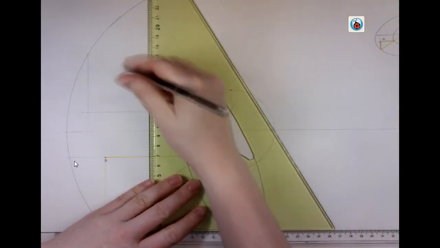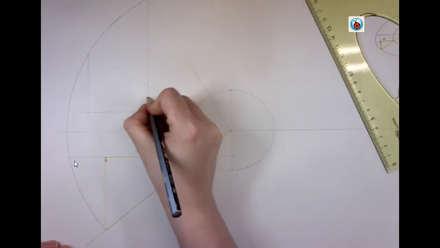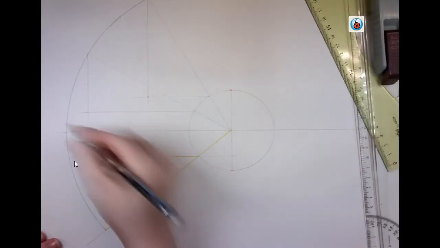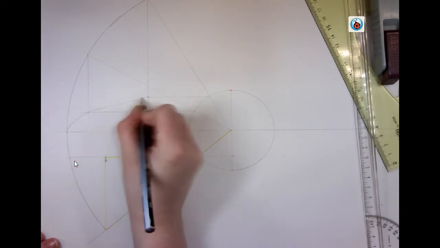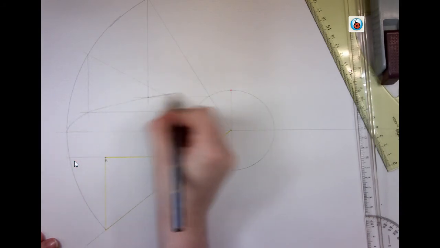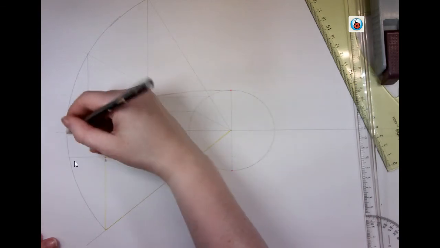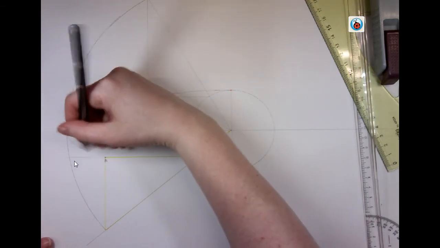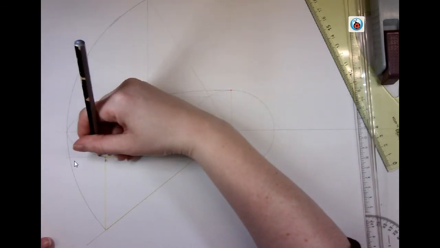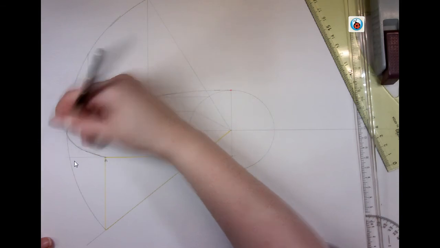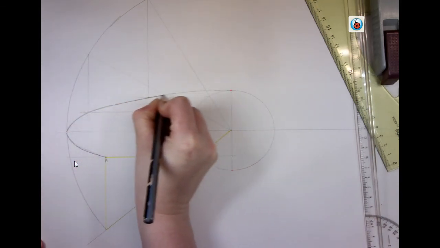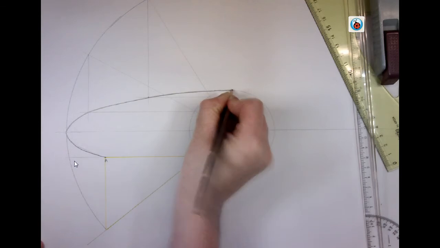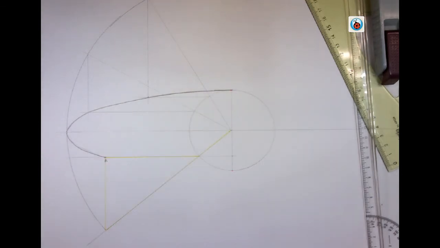If your construction lines go over each other, that's perfectly okay. And that's after giving me my ellipse curve. I'm going to darken in this point. Lovely, and that's the portion of the ellipse that I require.